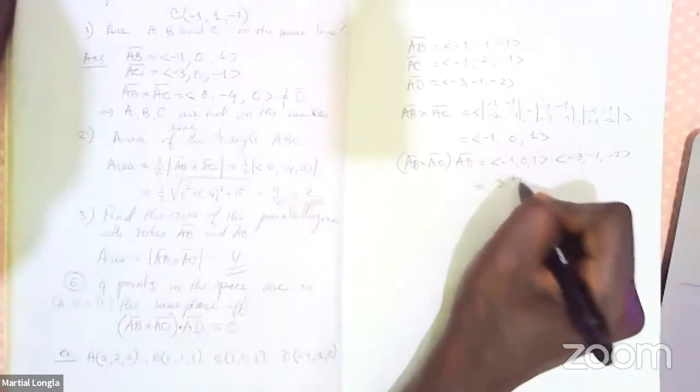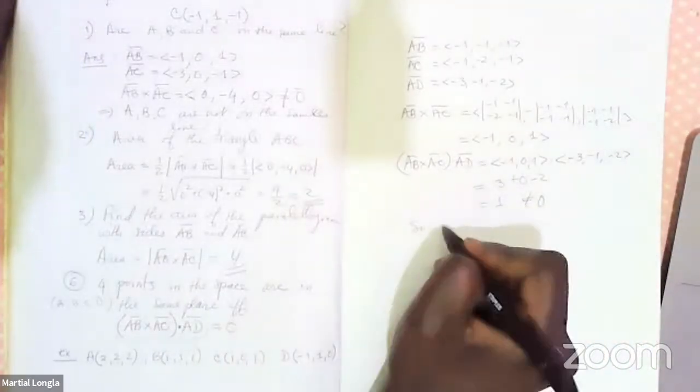That's correct. And then AB cross AC dot AD, that's -1, 0, 1 dot -3, -1, -2. What do you get? I got 3 plus 0 minus 2, so it came out to 1. And that one is not equal to 0, so the points are not on the same plane. Yep.